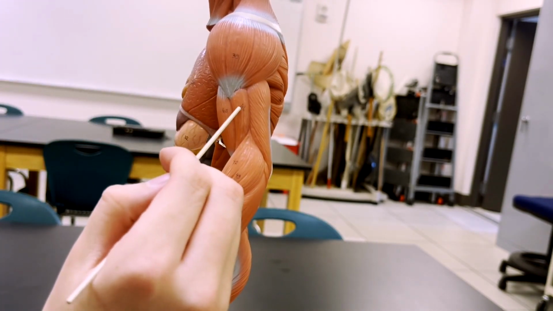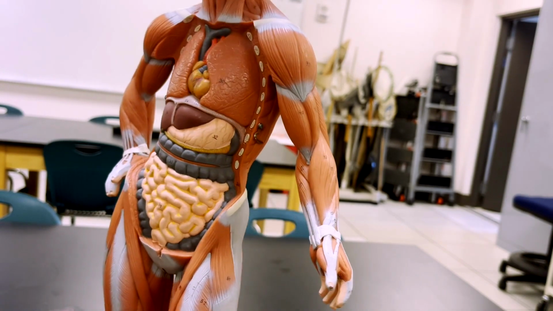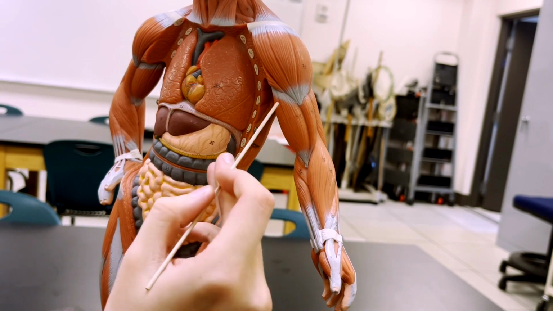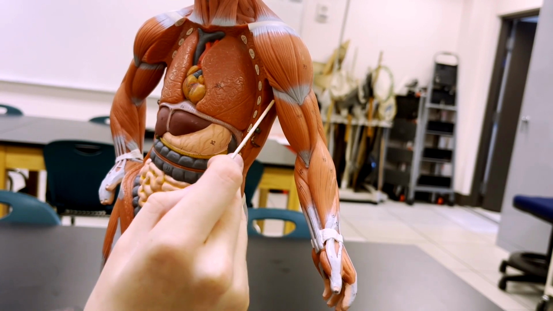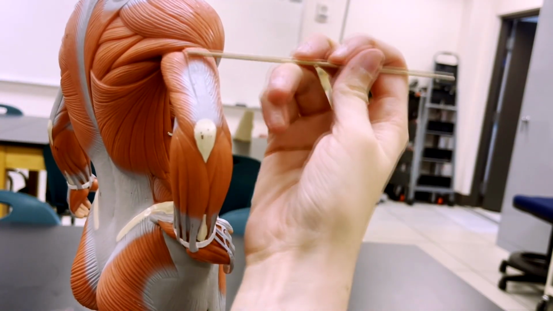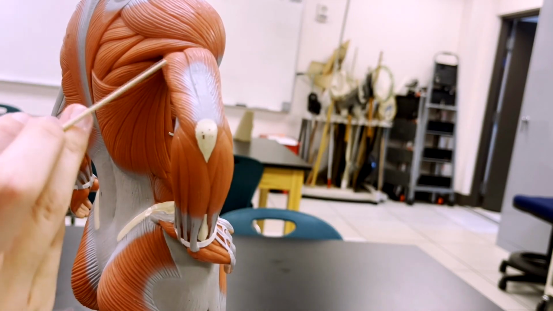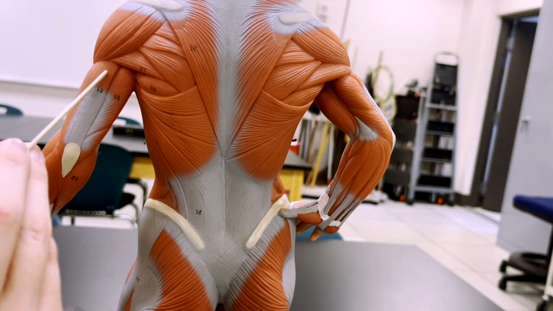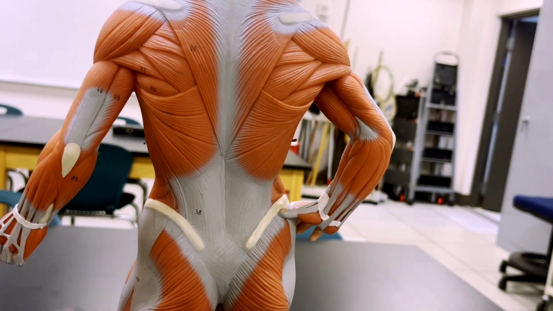We can also see our brachialis from this point of view right here. This is going to be our brachialis, and we can also see our biceps brachii. This is going to be our biceps brachii long head, and this is going to be our biceps brachii short head. We're also going to see our triceps. I'm going to switch it over here to see our triceps. We can see our triceps brachii lateral head, long head, and medial head. And on this side, it would look like triceps brachii lateral head, long head, and medial head.